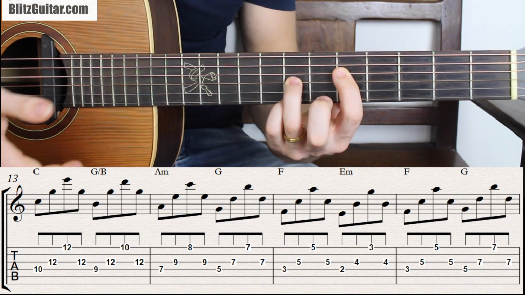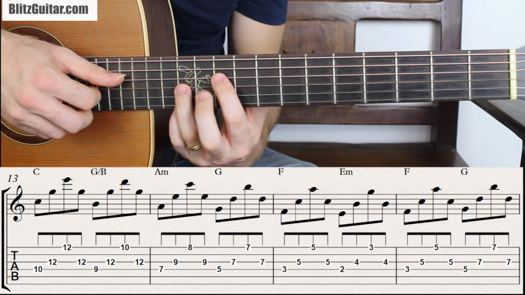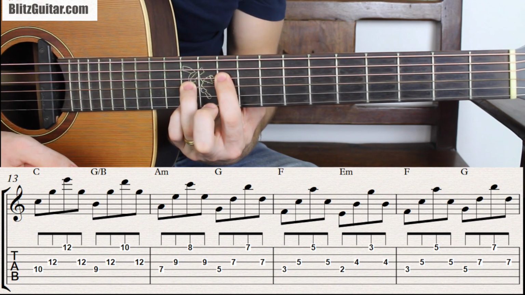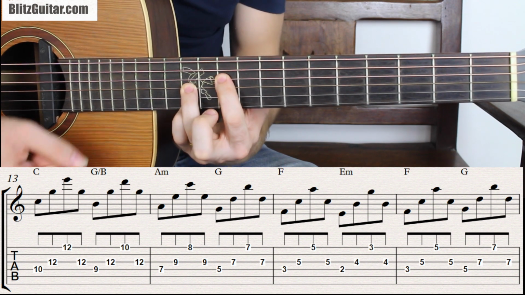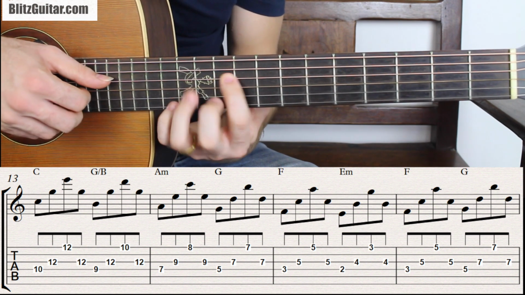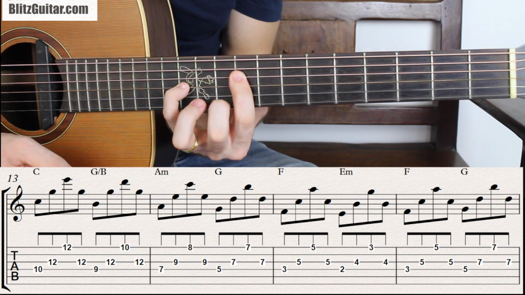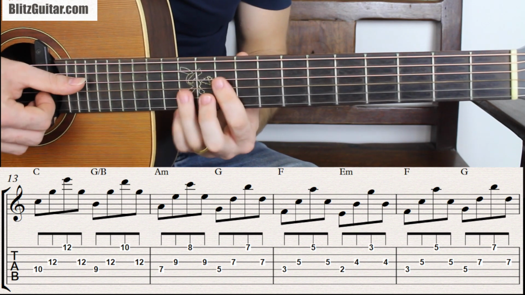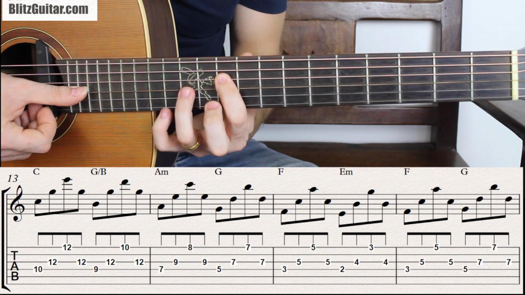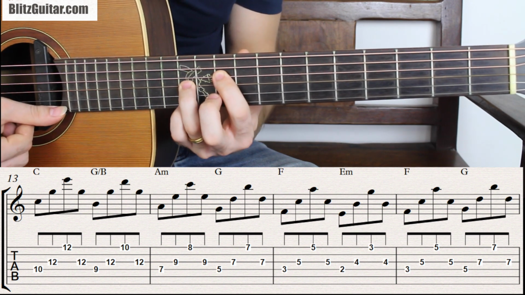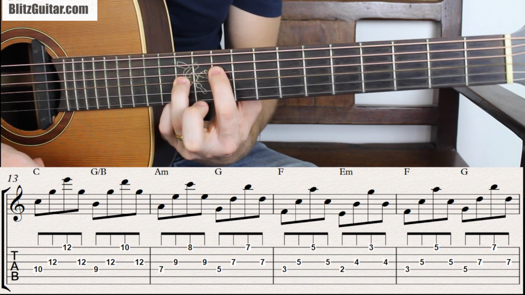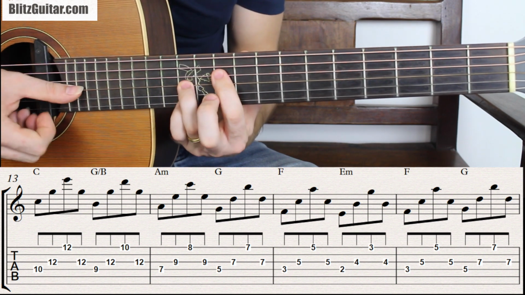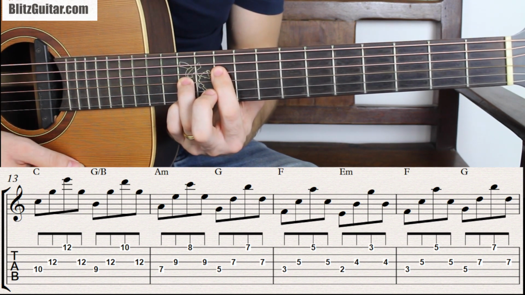Okay, it sounds beautiful. How does it work? We're gonna play more or less 2 shapes, okay? One is the major shape, one is the minor shape, with the exception of the G over B. Now, when I play the C major, I am playing 4th string fret 10, 3rd string fret 12, and the 1st string fret number 12. That's a basic triad. Root note, perfect 5th, major 3rd.